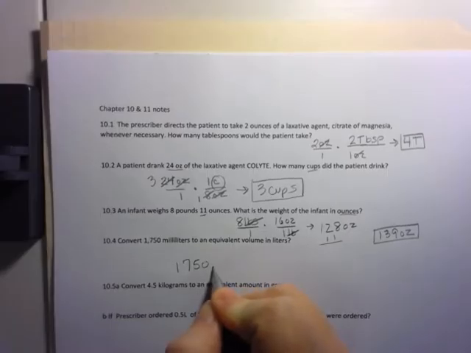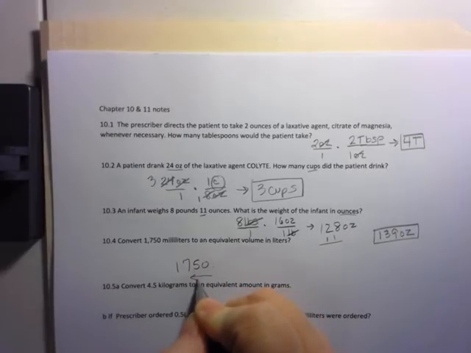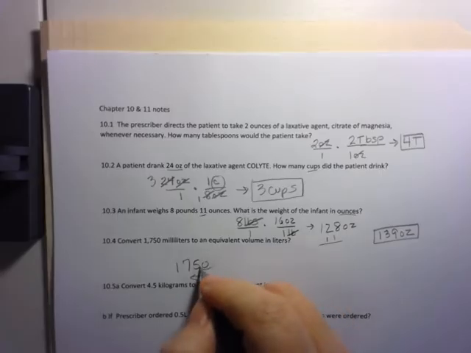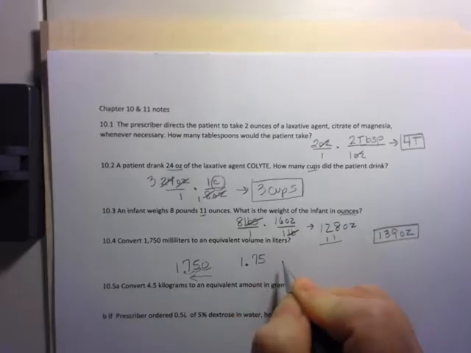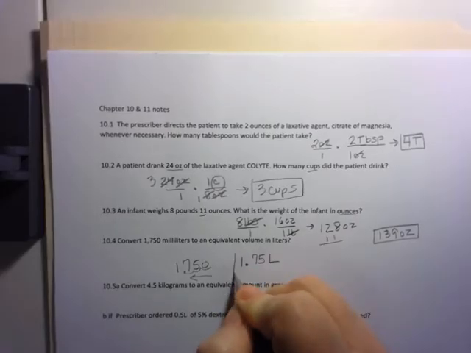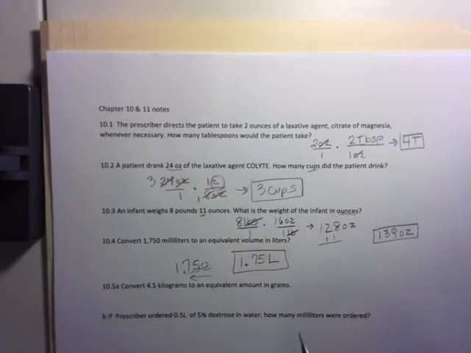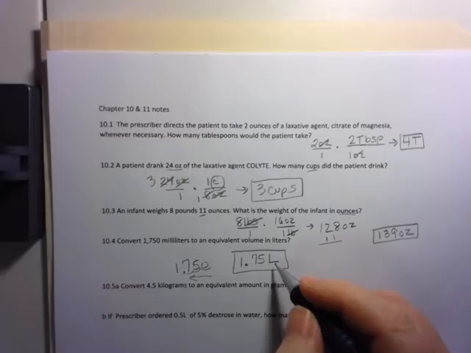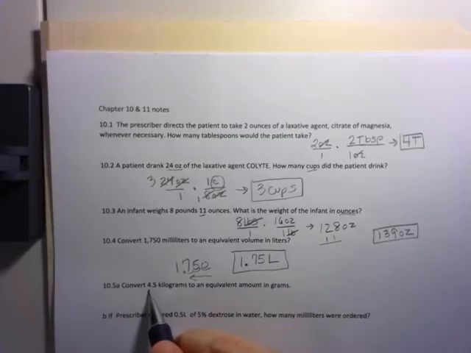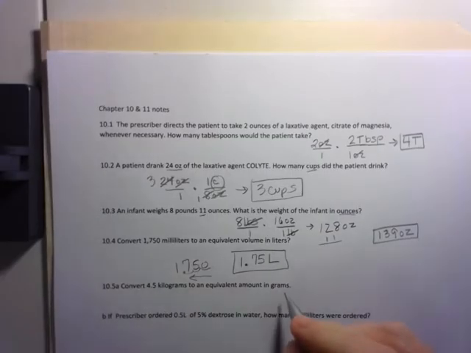I'm going to move my decimal this way because that's how I want my units to go. And I'm going 3 places. So I would have 1.75 liters.